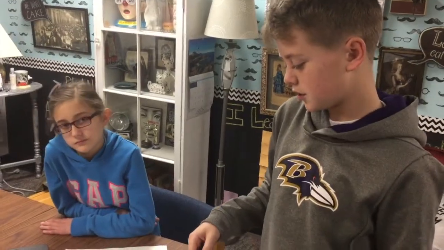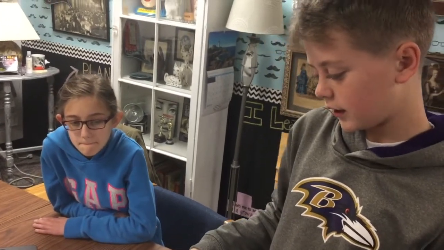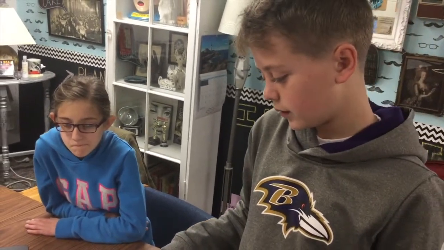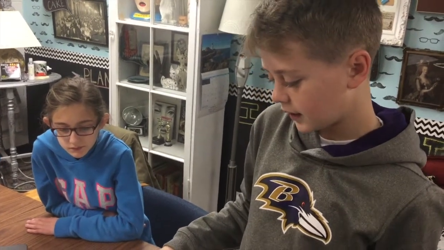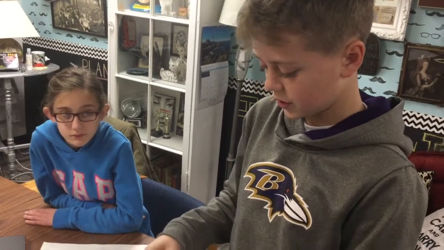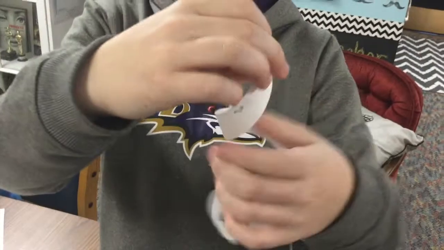A general in ancient Sparta invented the scytale to hide his message. He carefully wrapped a narrow strip of animal hide around a staff that he usually carried with him. Then he wrote his message along the staff, turning the staff every time he needed to write a new line of his message. Like this. And then when you unwrap it, they cannot tell what it says.